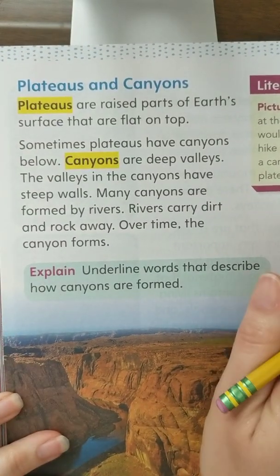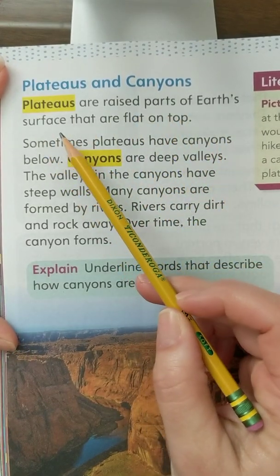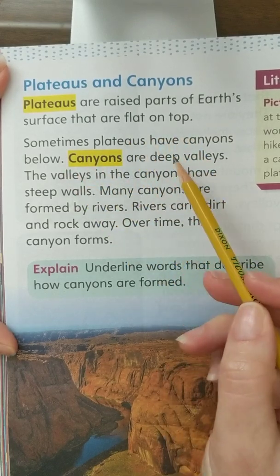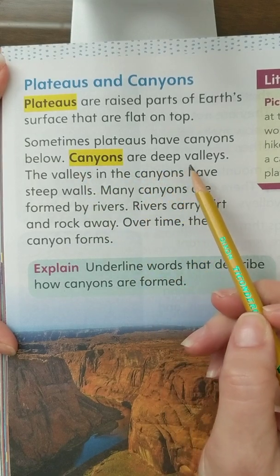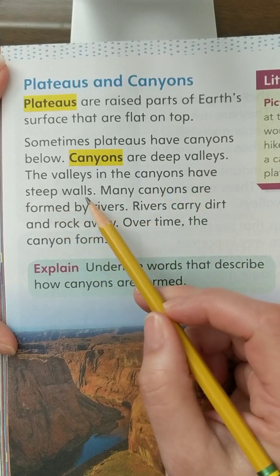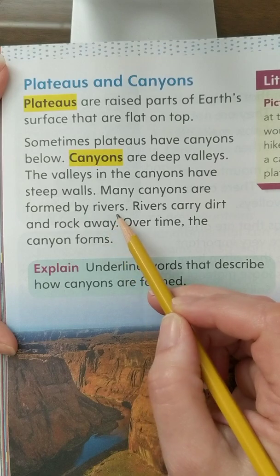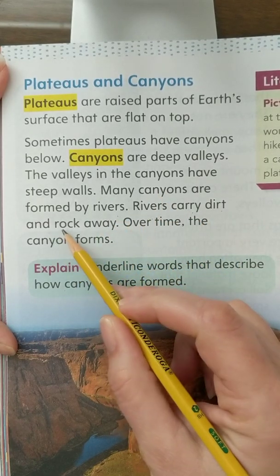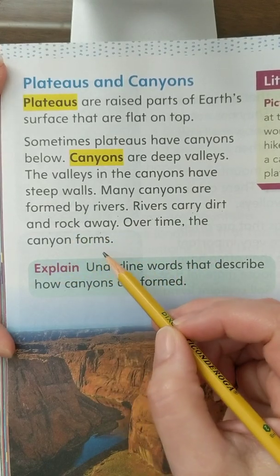Plateaus and canyons. Plateaus are raised parts of Earth's surface that are flat on top. Sometimes plateaus have canyons below. Canyons are deep valleys. The valleys in the canyons have steep walls. Many canyons are formed by rivers. Rivers carry dirt and rock away. Over time, the canyon forms.